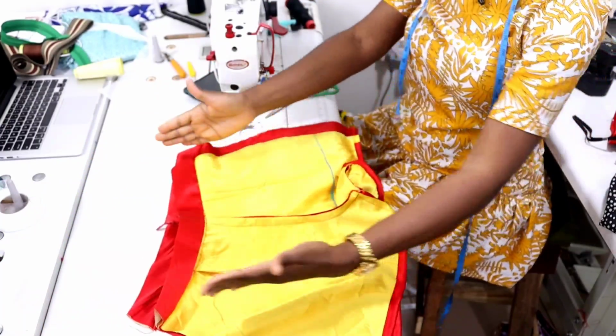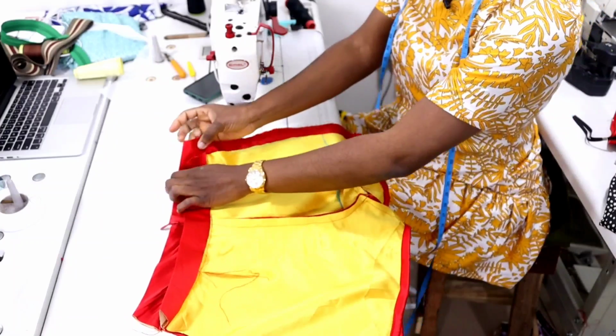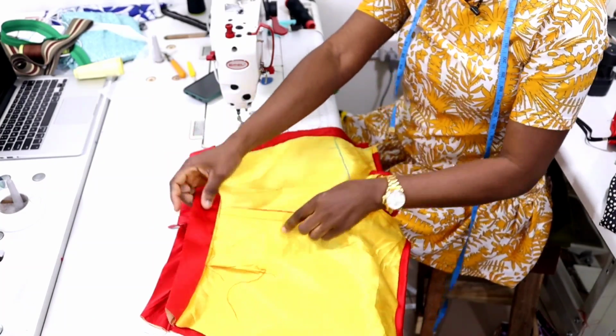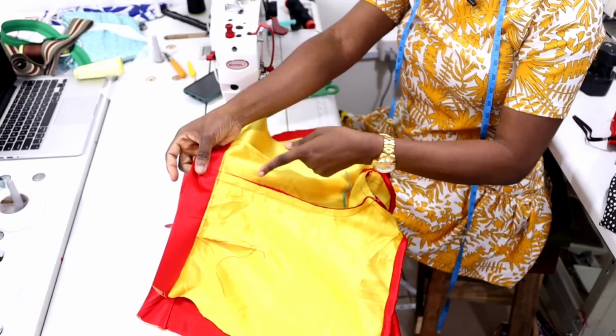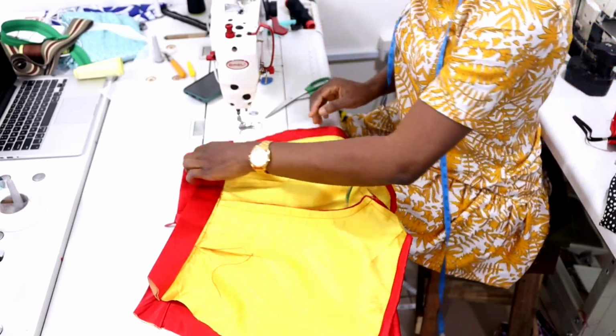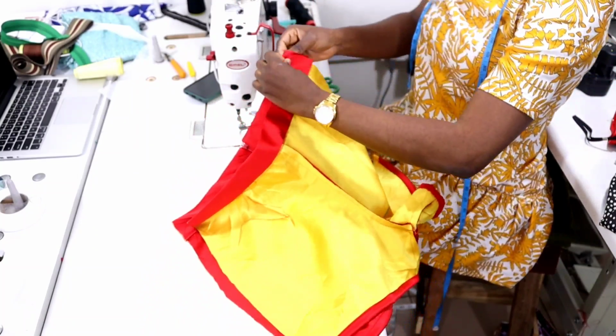So the next thing now is just to close the side using 1 inch allowance. If you remember, I added 1.5 for the allowance, and we already used 1/2 to join the crotch area, so we are left with 1 inch allowance. So you close the side with 1 inch seam allowance.